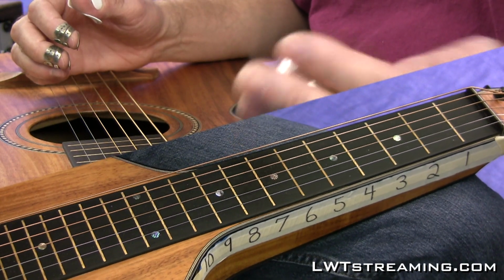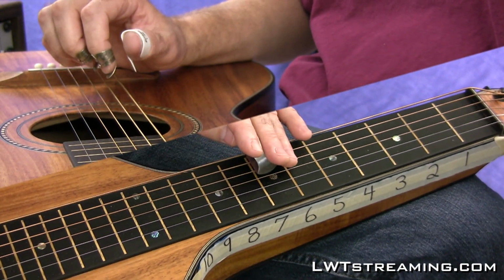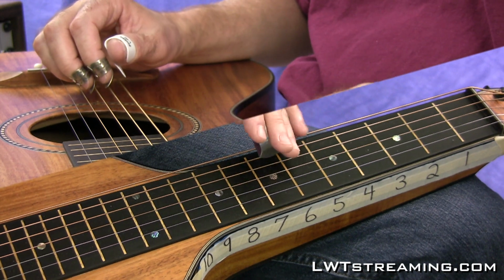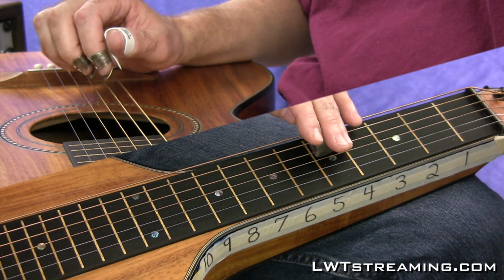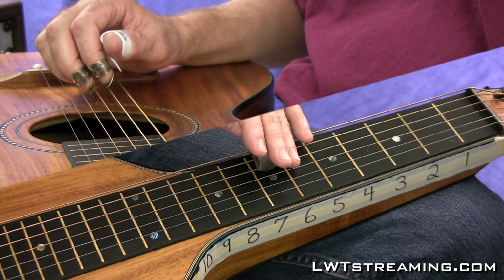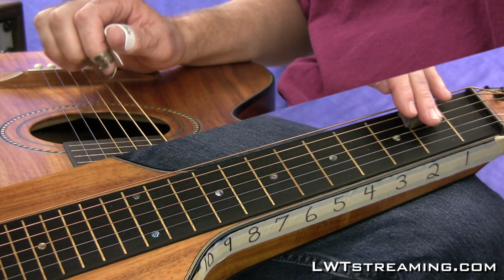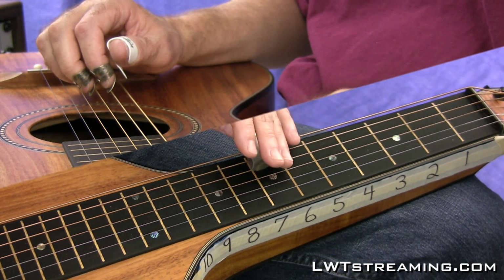especially if I have a straight bar or open strings. So Dear Savior's Birth, this is going to be Dear Savior. So that's a lot of times what I'll do, just try to find that melody on a single string.